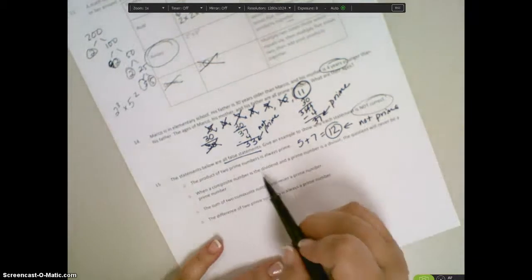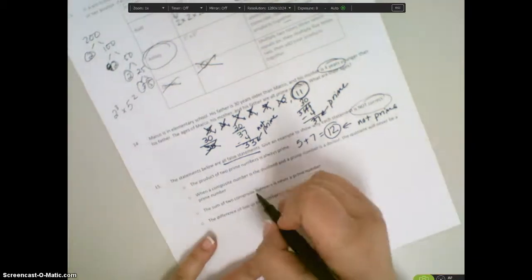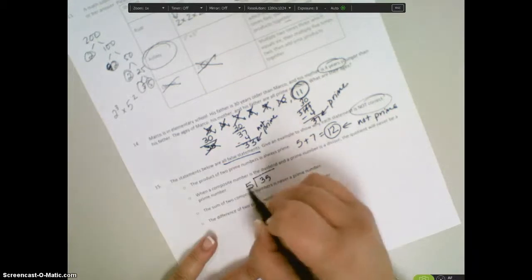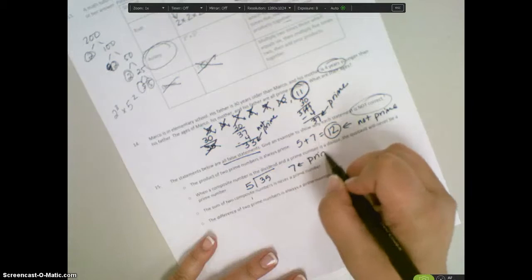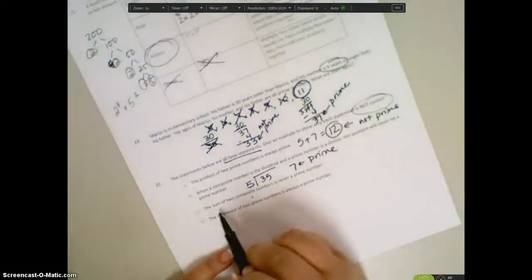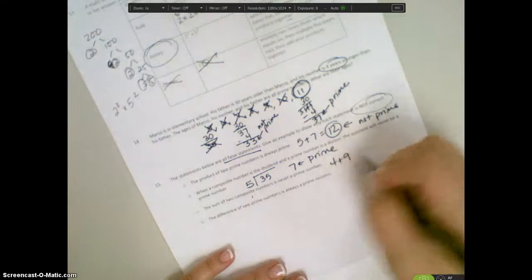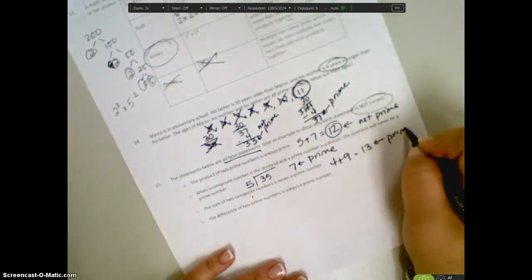When a composite number is the dividend and a prime number is the divisor, the quotient will never be a prime number. So I'm going to do 35 divided by 5. And when I divide that, I get 7. 7 is prime. So that is not true. The sum of 2 composite numbers is never a prime number. 4 plus 9, both of those are composite. That equals 13, which is prime.